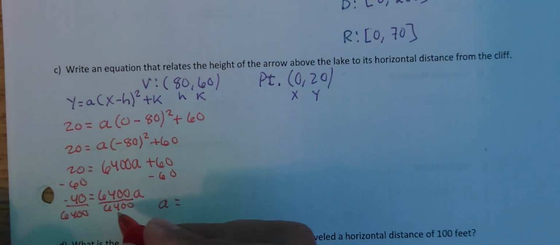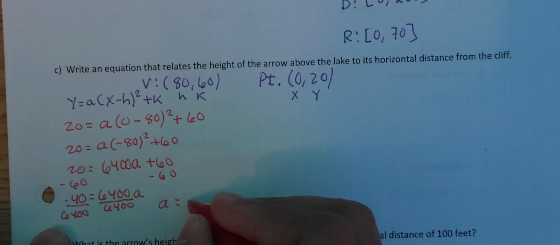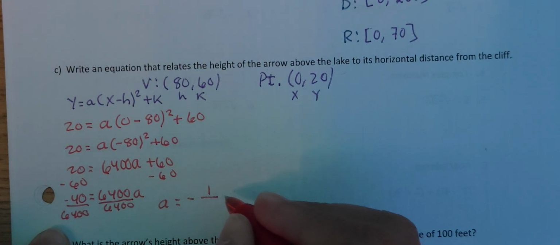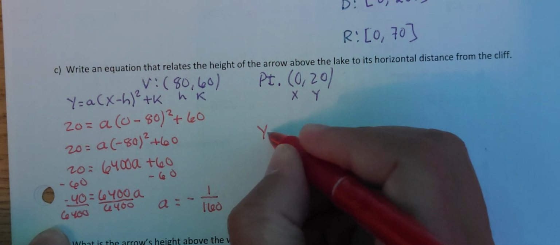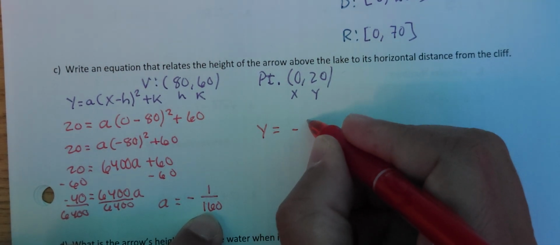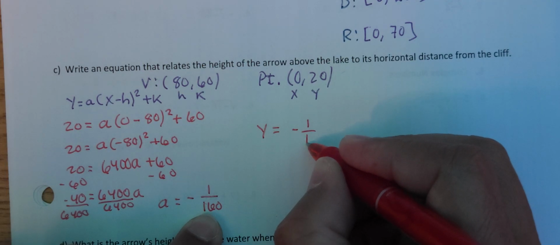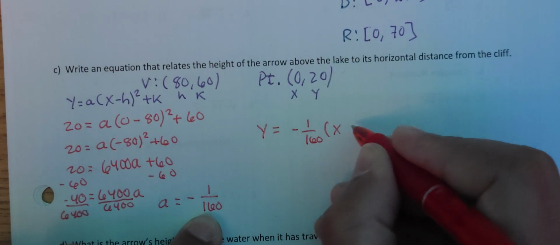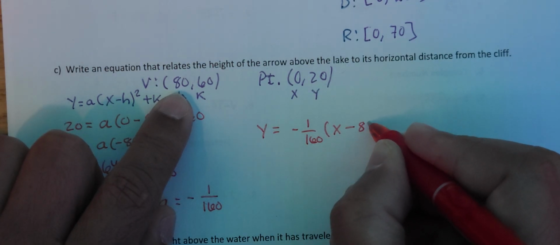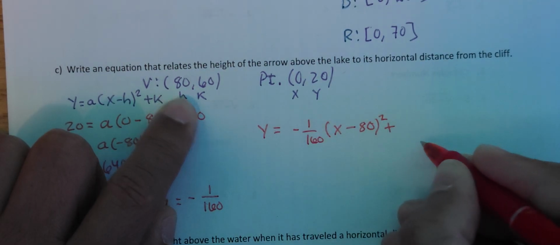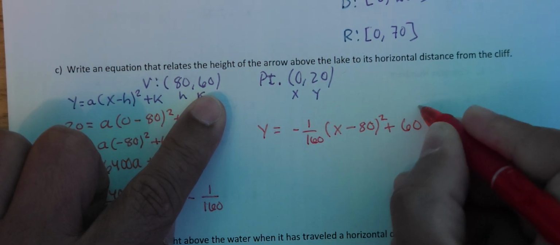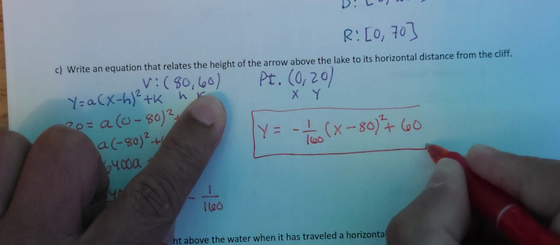And when I divide negative 40 by 6,400, that gives me negative 1 over 160, which means the equation is y equals negative 1 over 160 times x minus h, which is 80, squared, plus k, which is 60. So this is the equation for this problem.